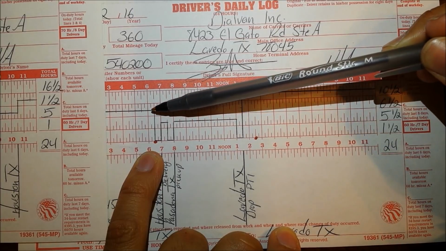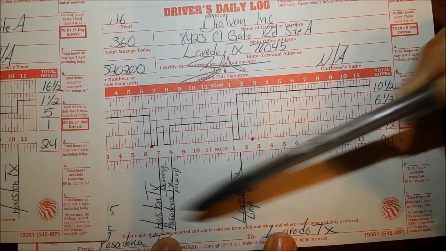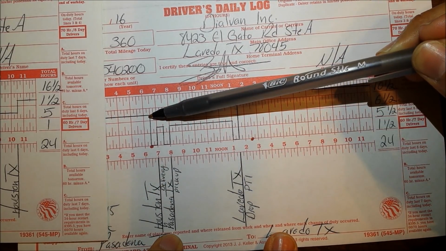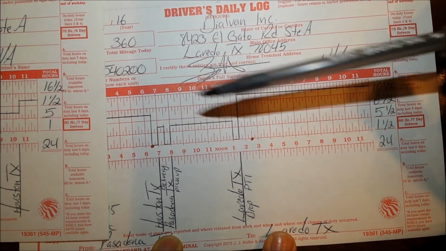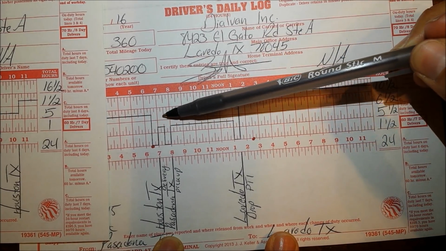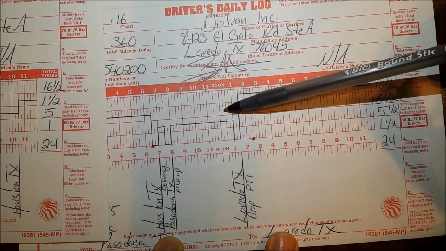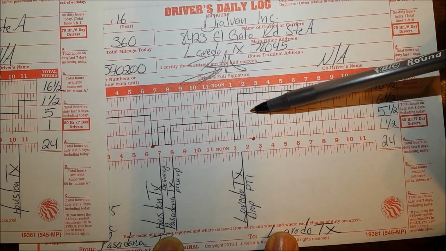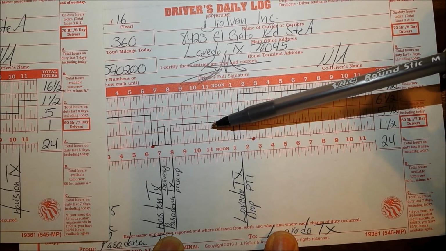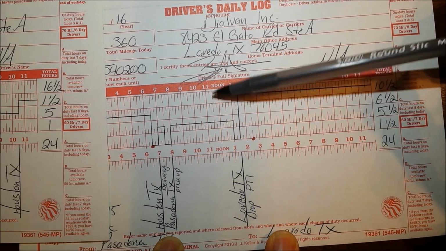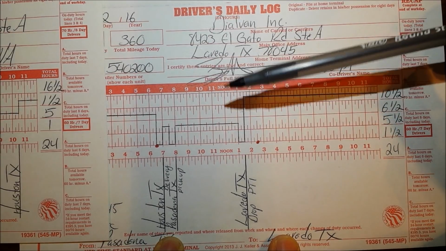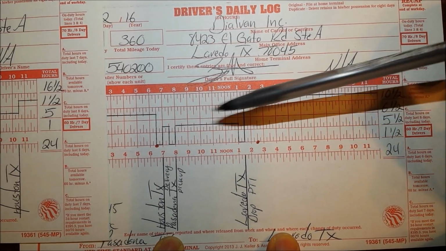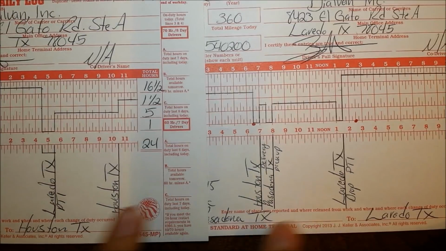What about our break rule? From Houston to Laredo, it's not going to take more than 8 hours to get here. So therefore, we don't really need a break as well. It's 1, 2, 3, 4, 5, 6, 7, 8. If we're still going to drive after 2:30, we would have needed to ensure a break somewhere in San Antonio. So there's no violations in this log.